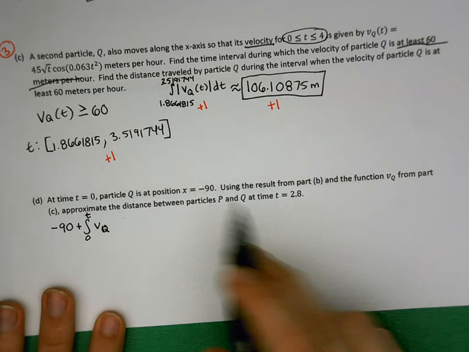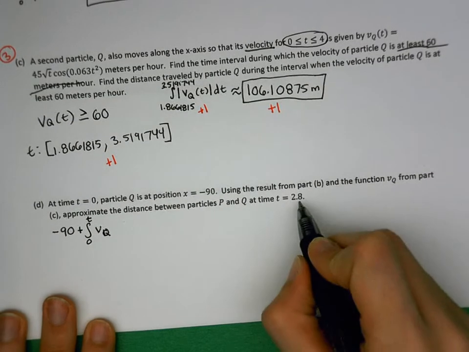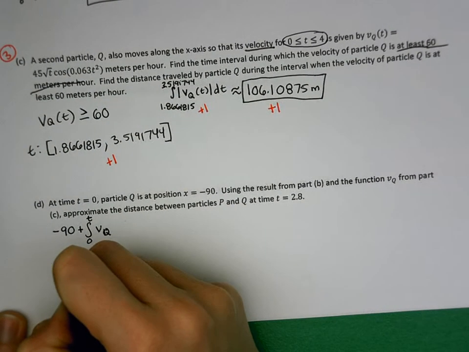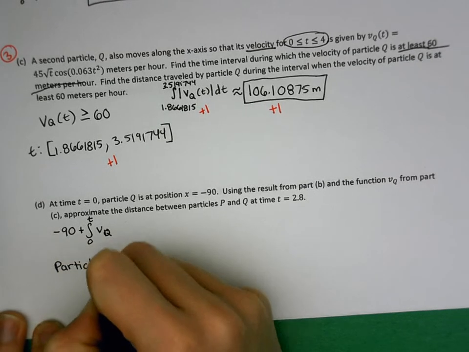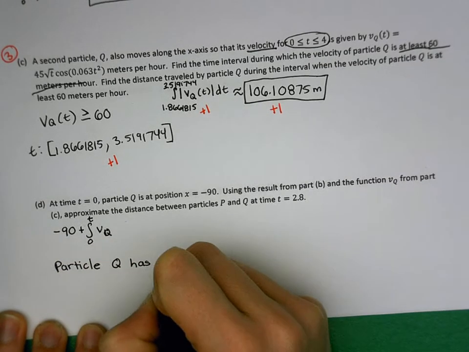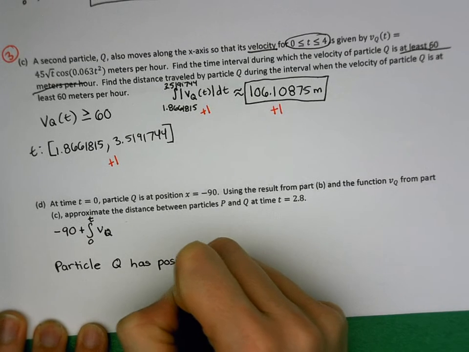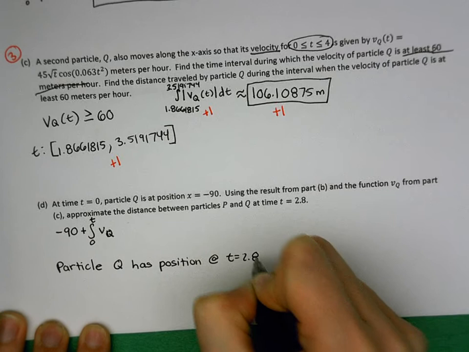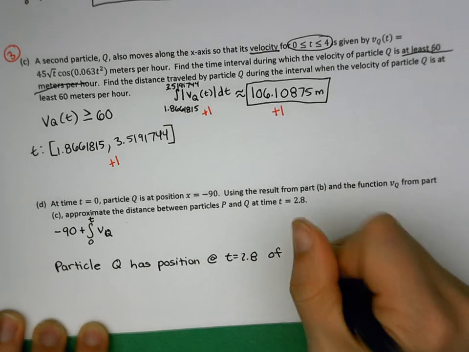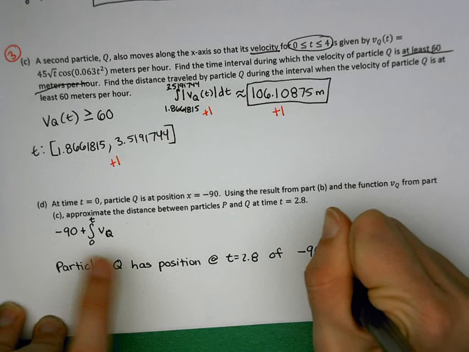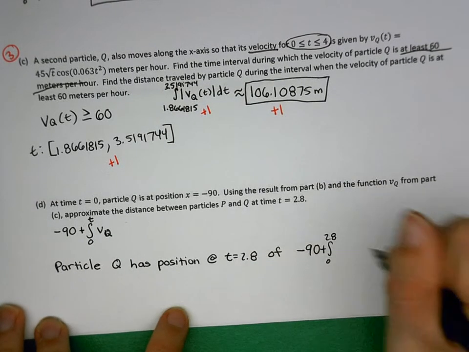Okay, so my position at time t equals 2.8 for particle q, let's do that. So particle q has position at t equals 2.8 of, and so the desired position formula would be -90 plus the integral from 0 to 2.8 of my v sub q of t.